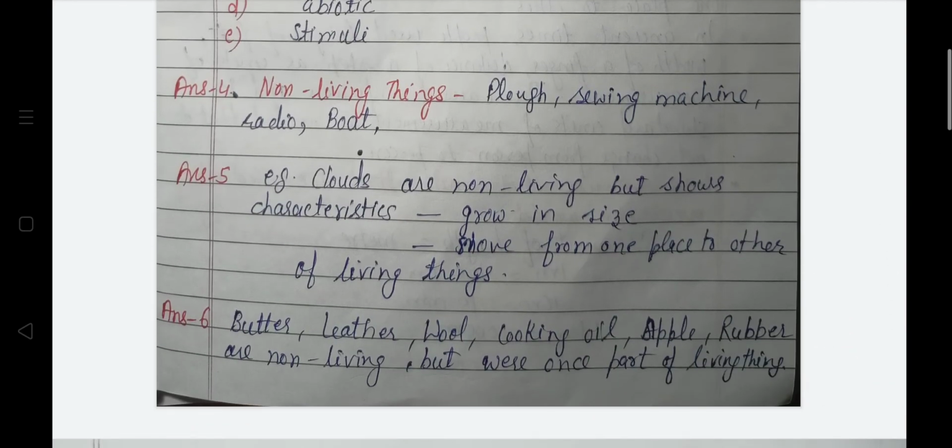Which of the things in the following list are non-living? Plow, sieving machine, radio and boat. They are non-living and the rest are living.